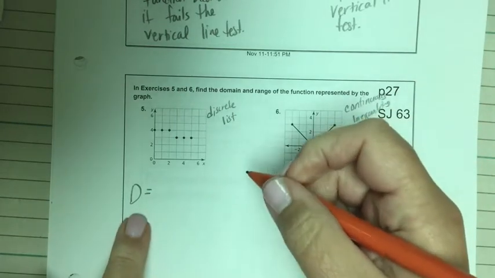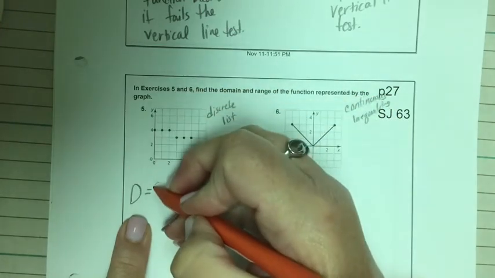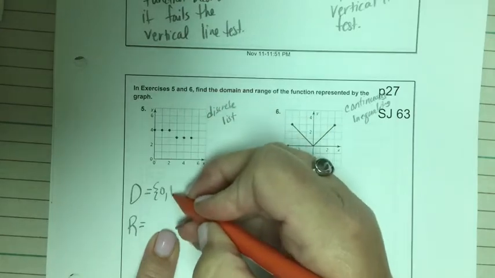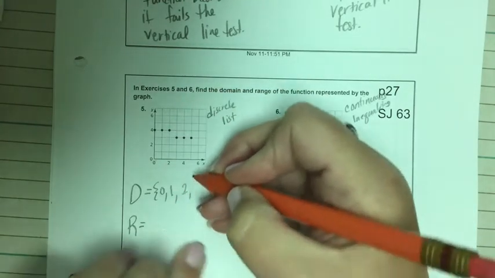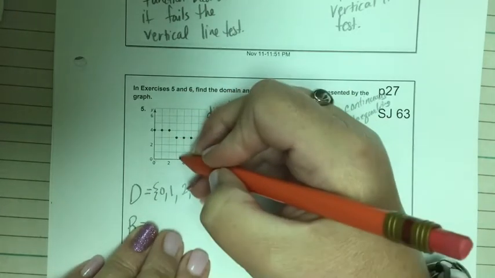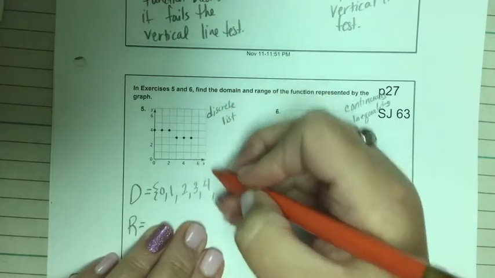Okay, domain are my x values. 0, 4, x is 0. 1, 4, so x is 1. 2, 4, x is 2. 3, 3, x is 3. 4, 3. 5, 3.